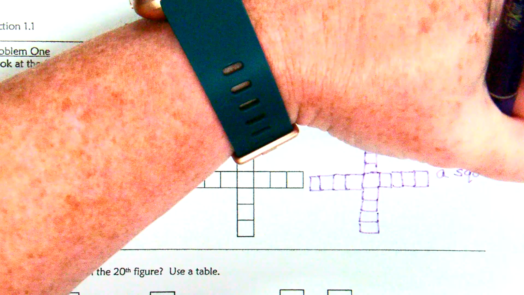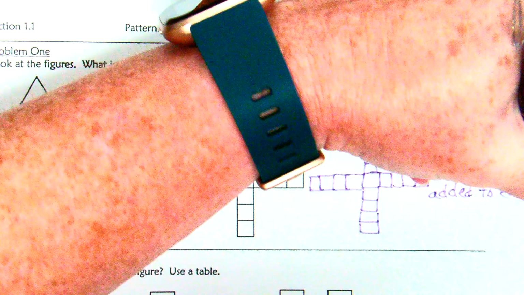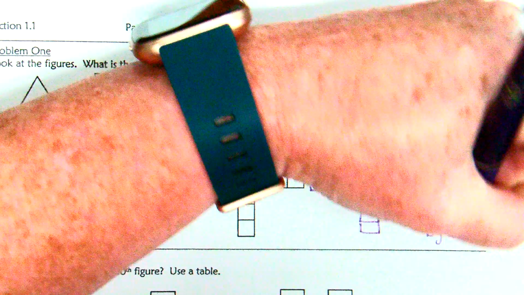So I'm writing a center square with a square added to each side and increasing by 1 each time.